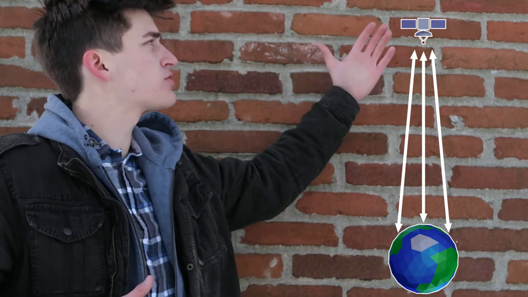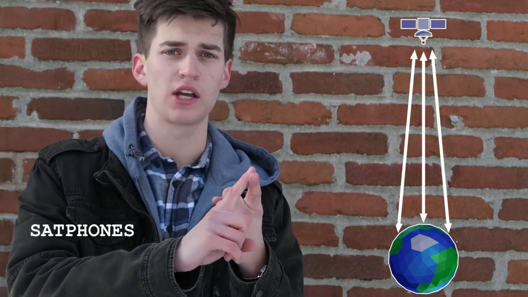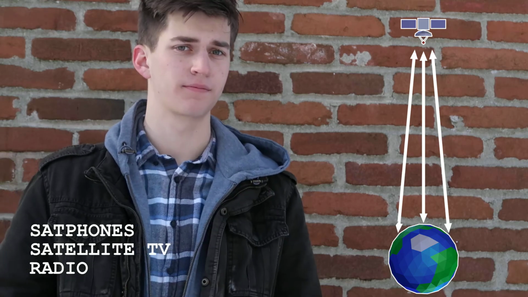Like 22,000-mile-high network towers, geosynchronous satellites enable sat phones to work anywhere in the world, along with satellite TV, radio, and much more. If we could see geosynchronous satellites from Earth, which we can't, they're way too far away for that, they would appear to hover in place above us, not moving at all from our point of view. Of course, they still move very fast, and so do we as Earth rotates beneath us.